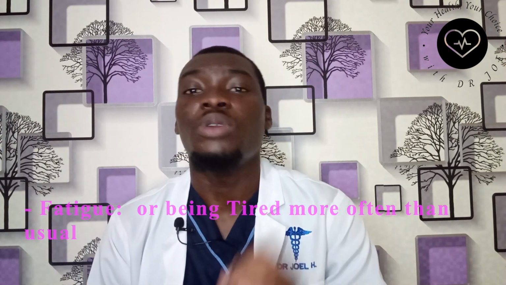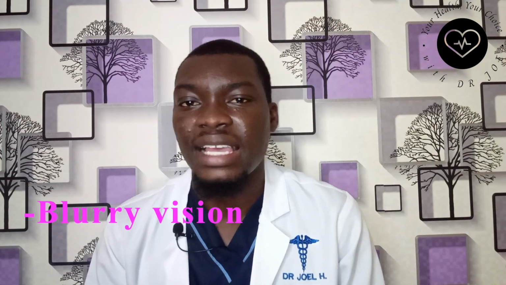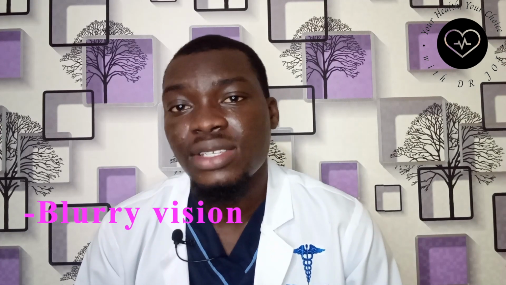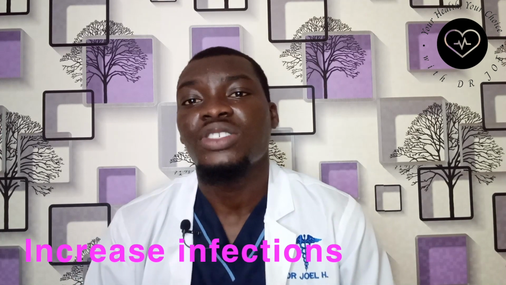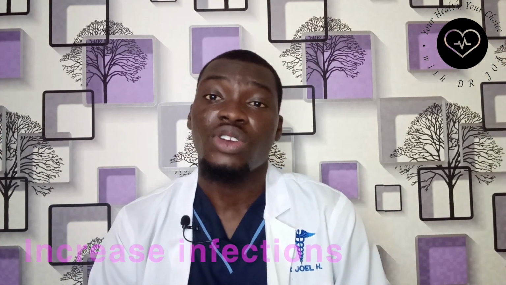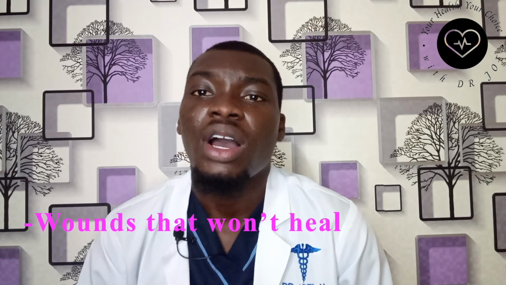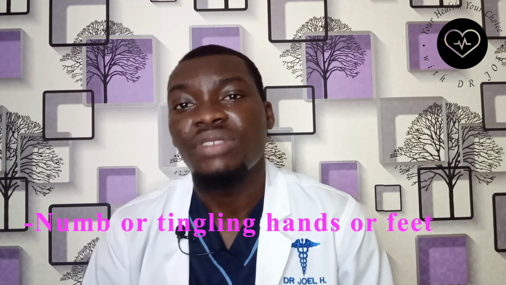Then another symptom is blurry vision. High blood sugar can lead to a leaking of fluids into your eyes, causing the lens to swell. That leads to trouble focusing. Then they can present with increased infection. Type 2 diabetes makes it harder for your immune system to fight off infection, including yeast infection or urinary tract infection. It might also take longer for cuts to heal because extra glucose prevents white blood cells from doing their repair work. Then they may have wounds that will not heal. They may have numbness or tingling of the hands or feet. Also, these are the symptoms.